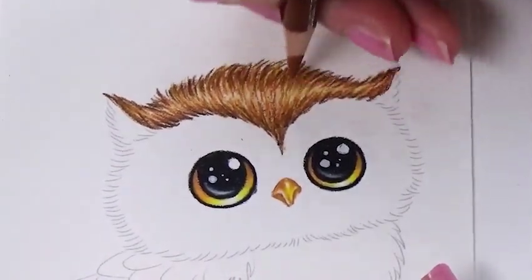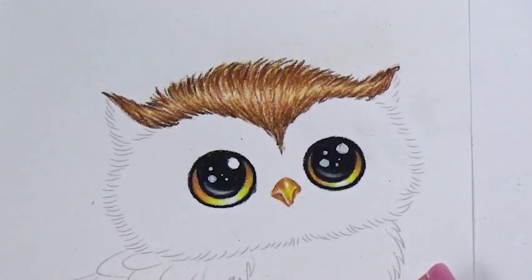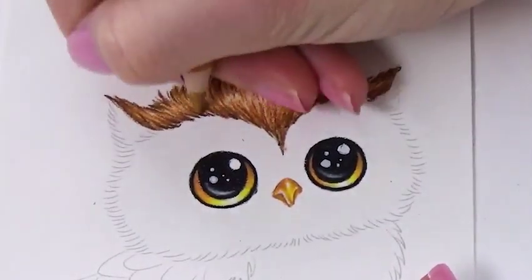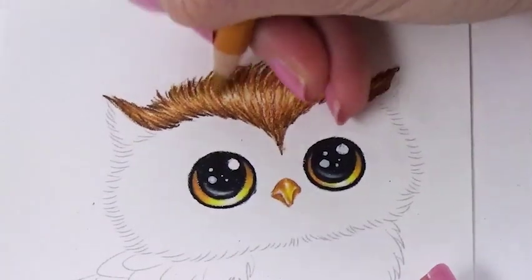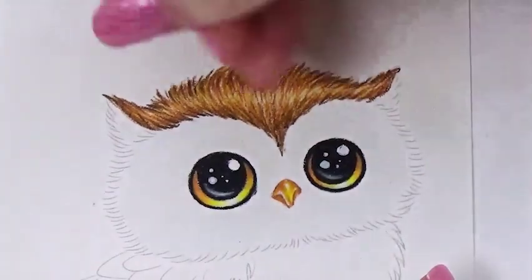Now, if at any point I use the blender pencil and you don't have a blender pencil, goldenrod is next. You can always just repeat exactly what we're doing now with your pencils. You may just need 3 layers rather than 2. But you can pick up a blender pencil from any company to use with your pencils.